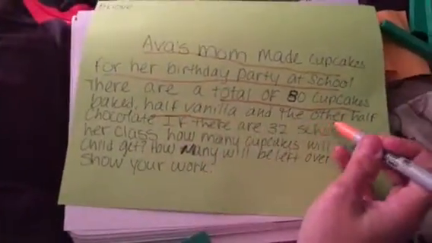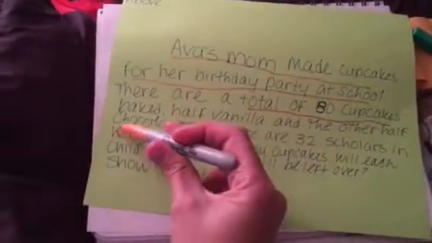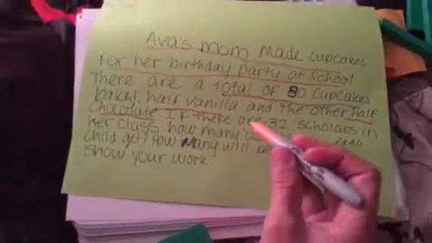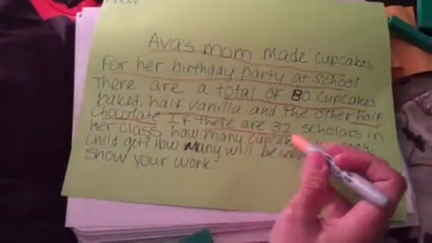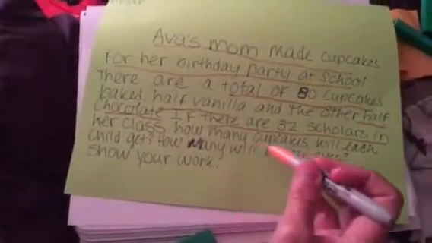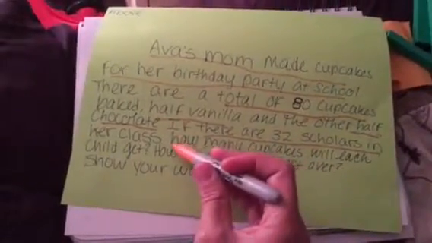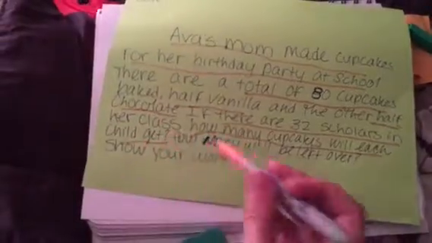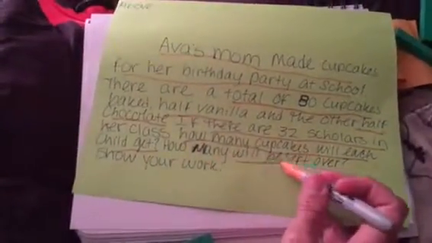Half vanilla and the other half chocolate. We know that there are 32 scholars in the class. And we know that she wants to know how many cupcakes will each child get. Will there be any left over? That's a lot to know.